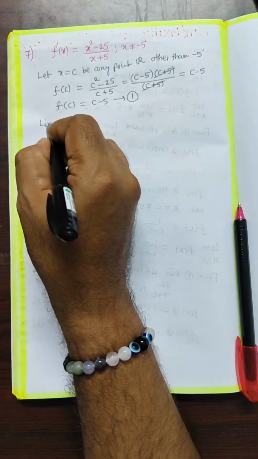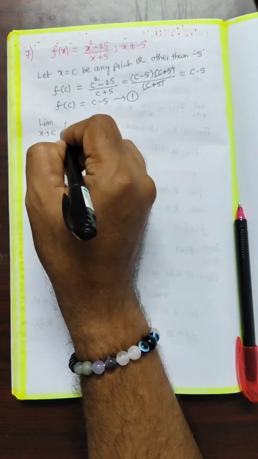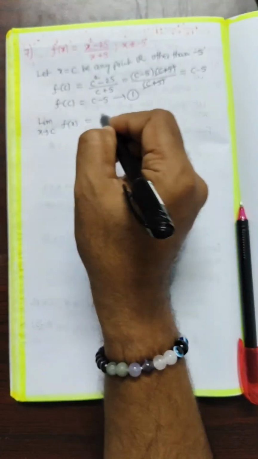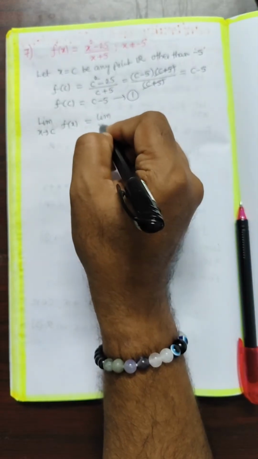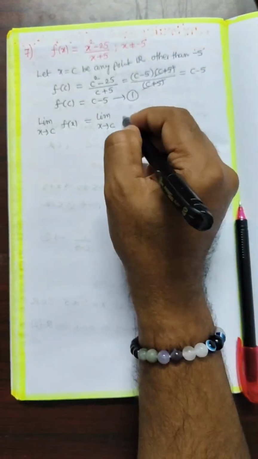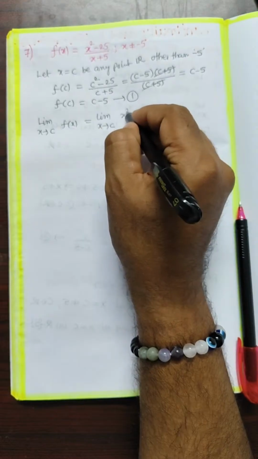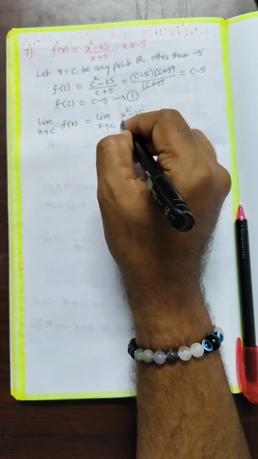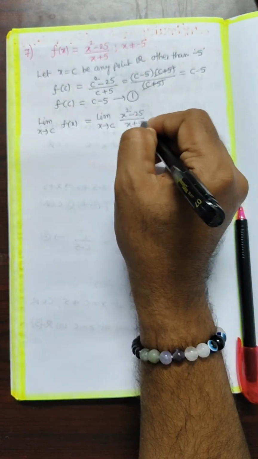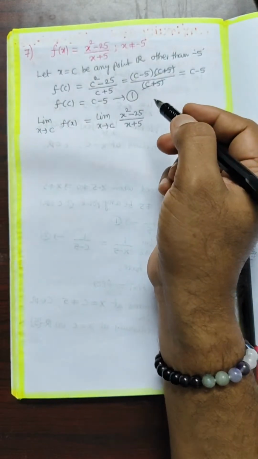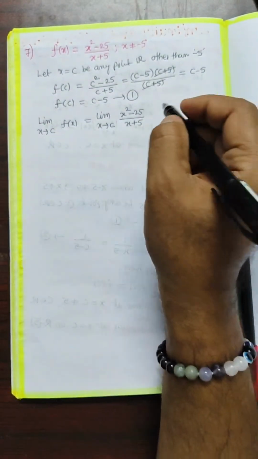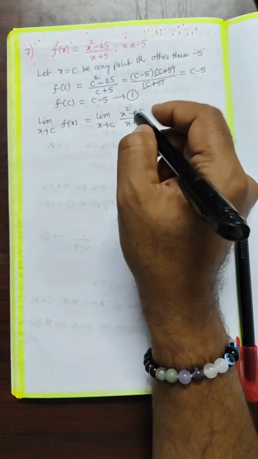Next, consider limit x tends to c f of x. So limit x tends to c, f of x means x square minus 25 by x plus 5. Even here, you can simplify.